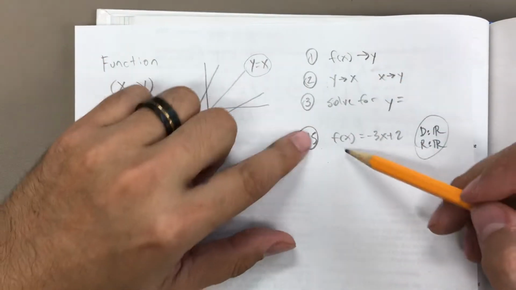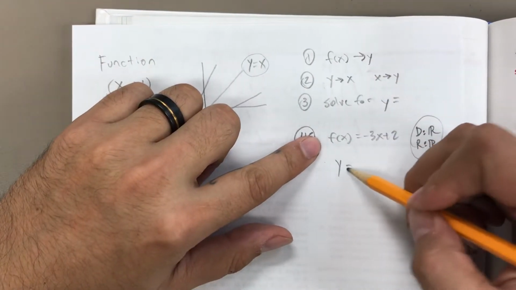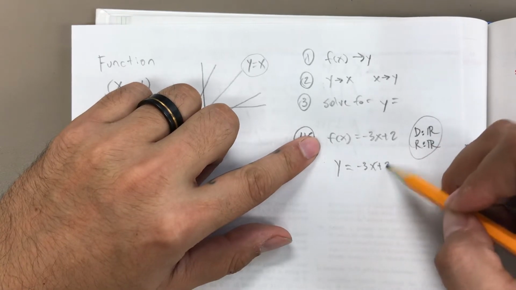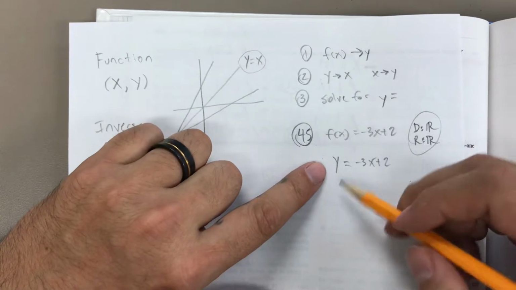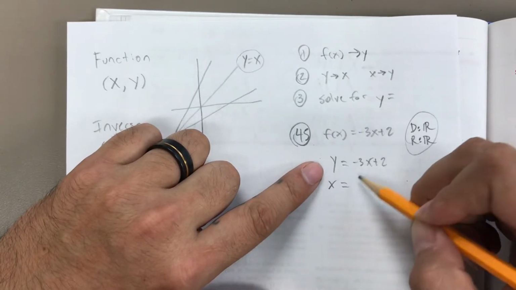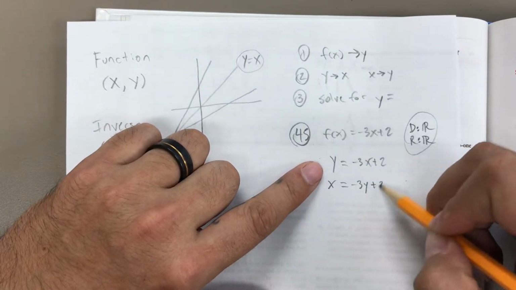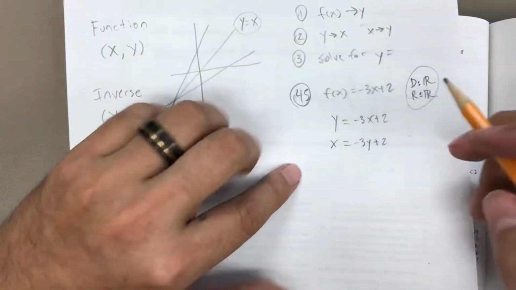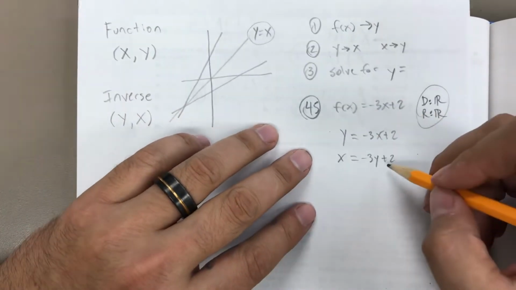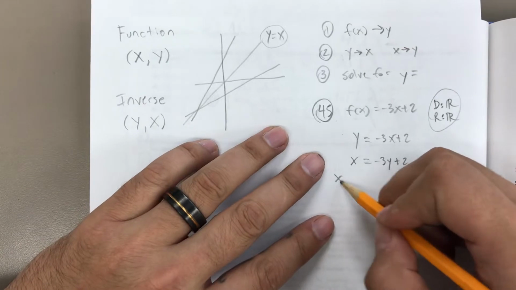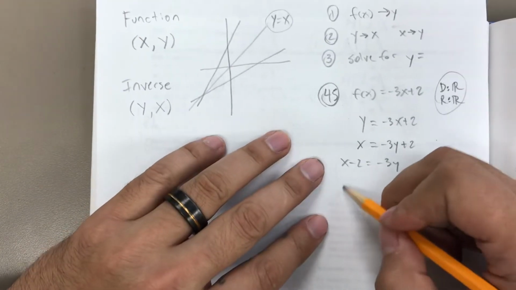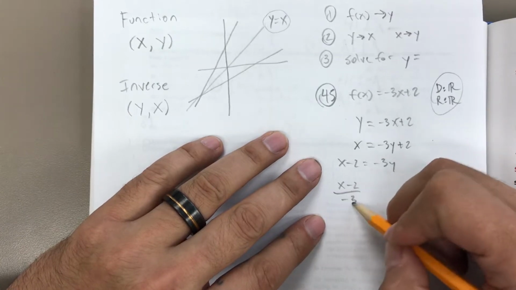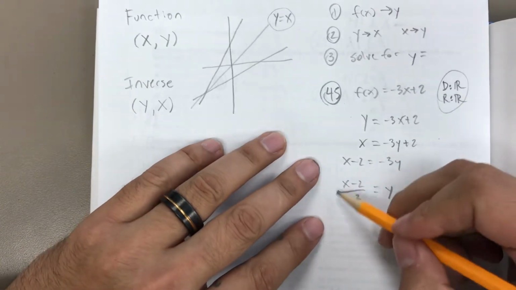For the inverse function, we change the f of x to a y, so y equals negative 3x plus 2. We change all the y's to x's and the x's to y's, so this becomes x is equal to negative 3y plus 2. And then the last step, solve for y. I want to get y all by itself, so I'm going to subtract 2 from both sides. X minus 2 equals negative 3y, and then divide both sides by negative 3, so x minus 2 over negative 3 is equal to y. Okay, there's my inverse function.